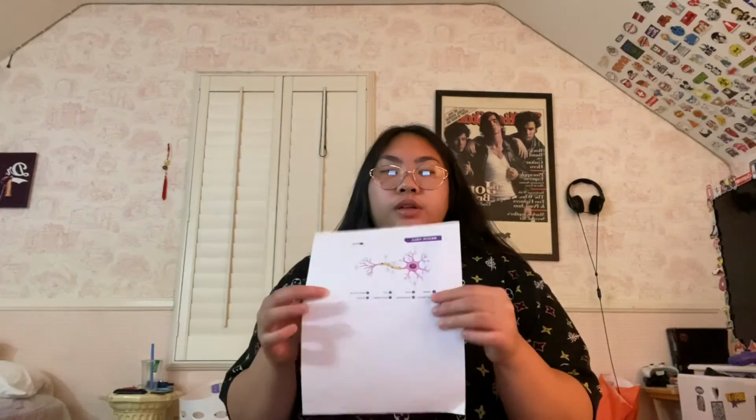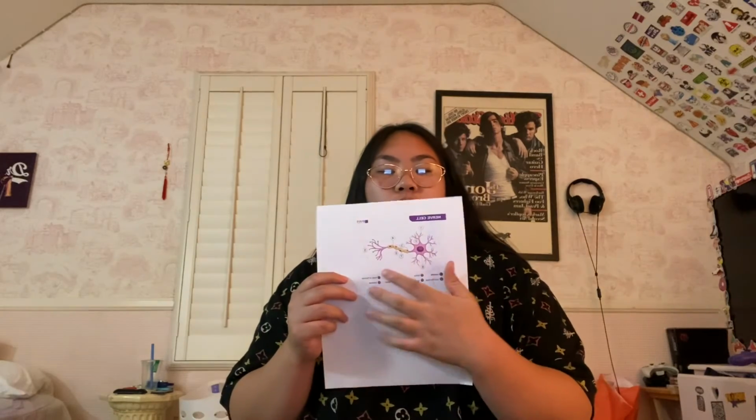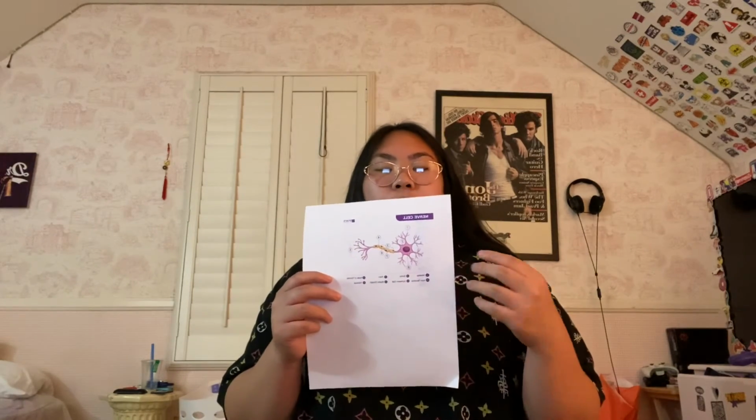I actually printed out an image, and the structure of it is an elongated cell with many branches, as it is described. And the most common places where the nervous tissue can be found are the brain, spinal cord, and nerves.